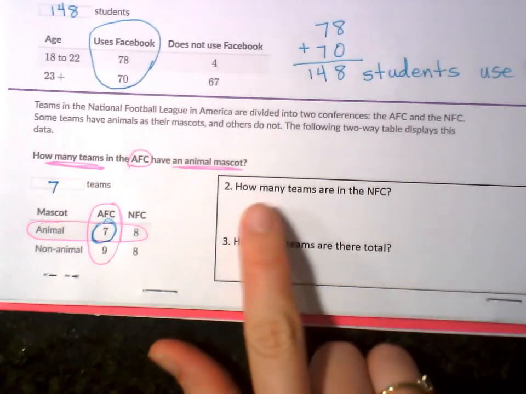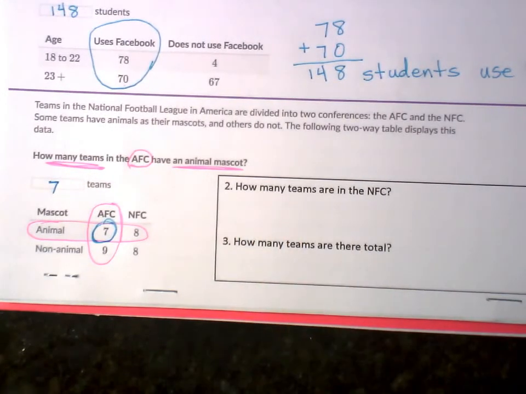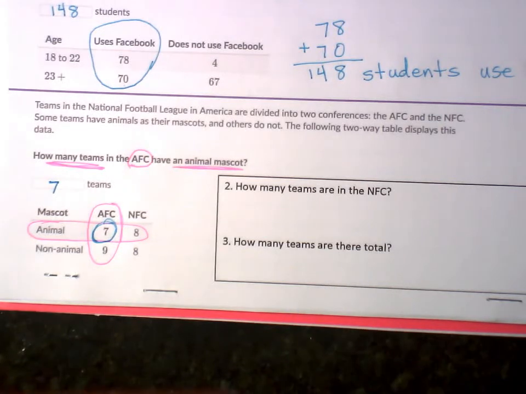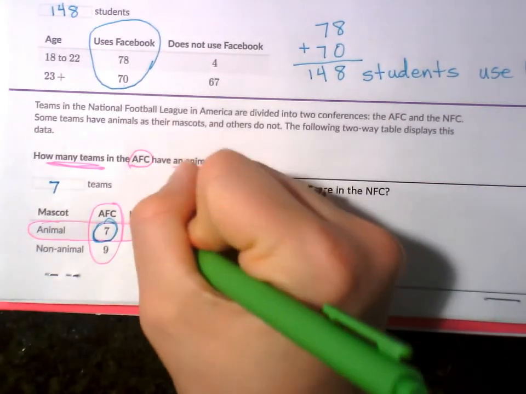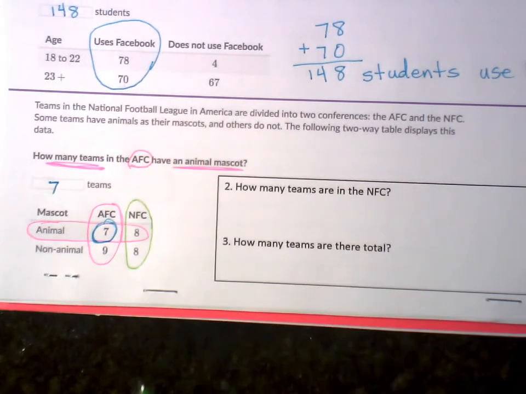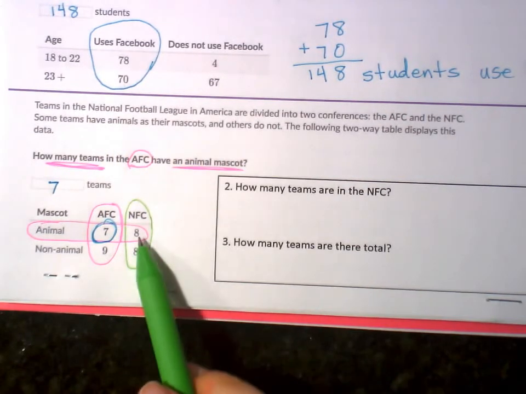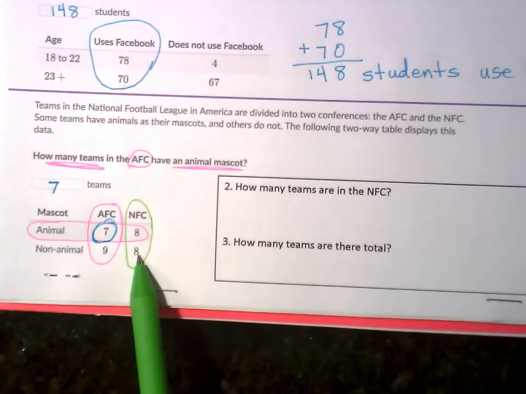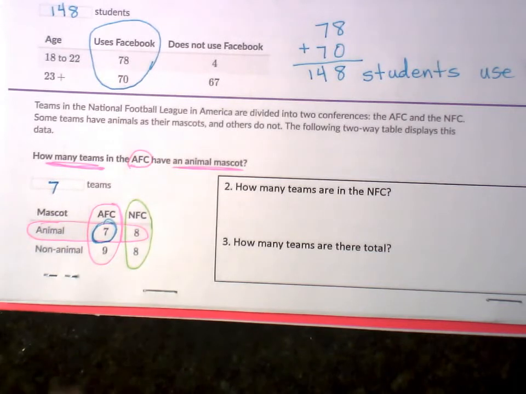Okay? 2, how many teams are in the NFC? So how many teams are in the NFC total? They're not doing anything with the mascot. This question has nothing to do with mascots. We only are asking about how many teams are in the NFC. So we just care about the NFC column. 8 teams are in the NFC that have an animal mascot. 8 teams are in the NFC that don't have an animal mascot.